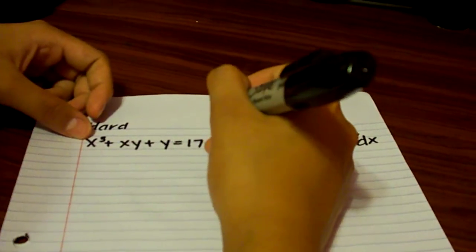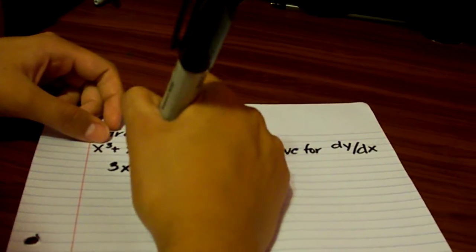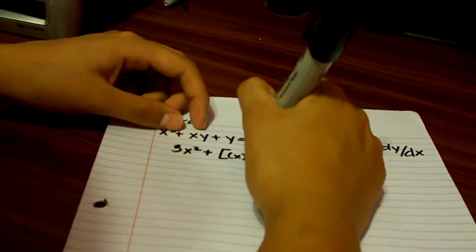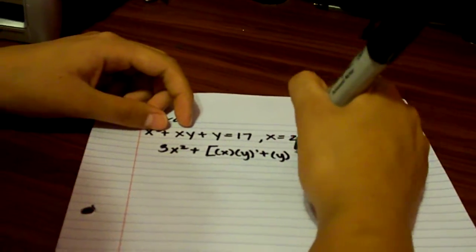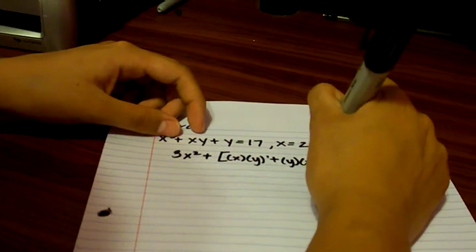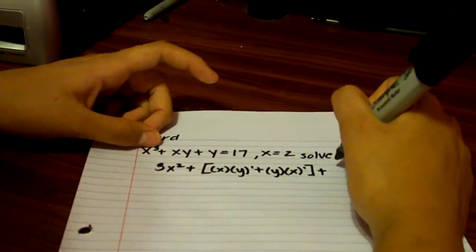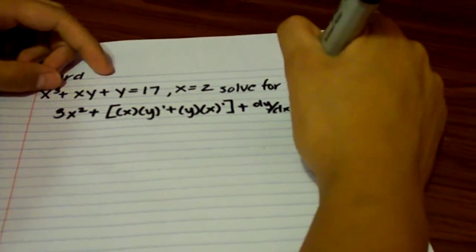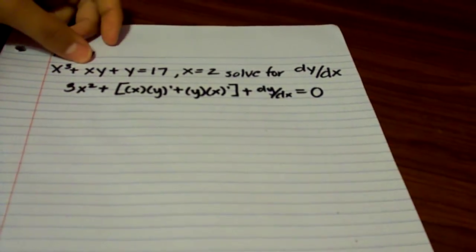So you have x cubed. So you have to differentiate it, which would be 3x squared plus the brackets x y prime plus y times x prime, close the brackets, plus the derivative of y, which would be dy over dx, equals, every constant equals 0 when differentiated, so it would be 0.